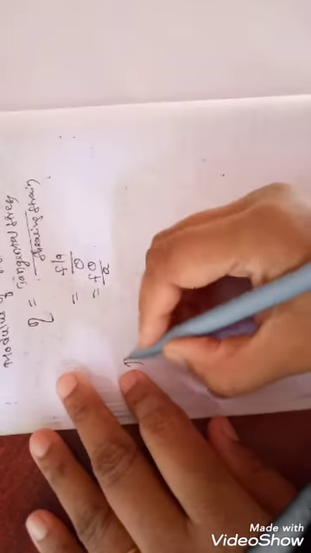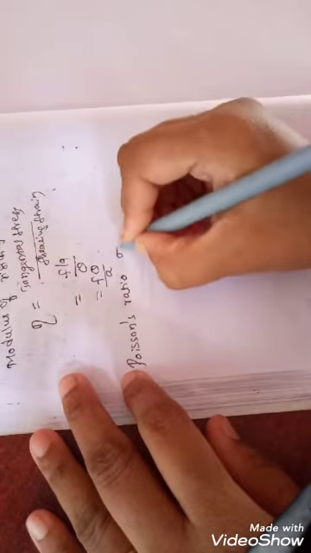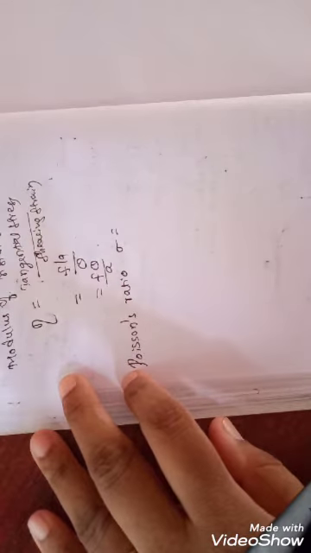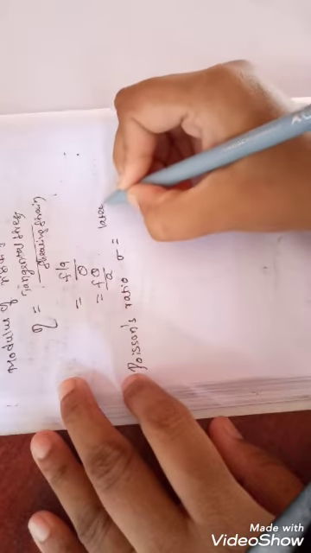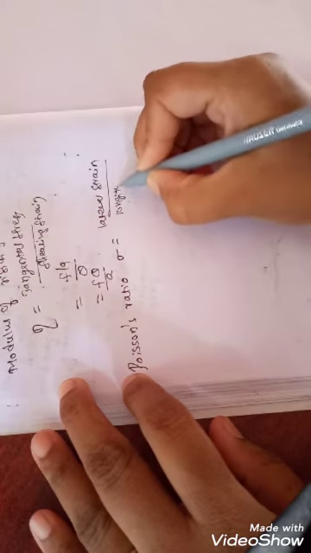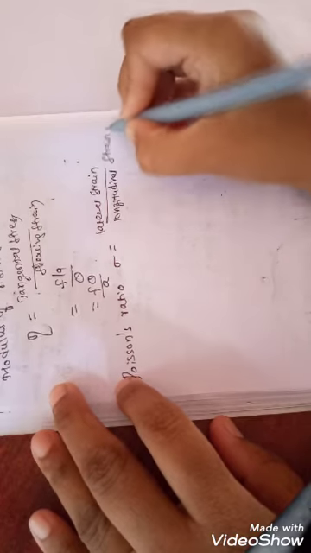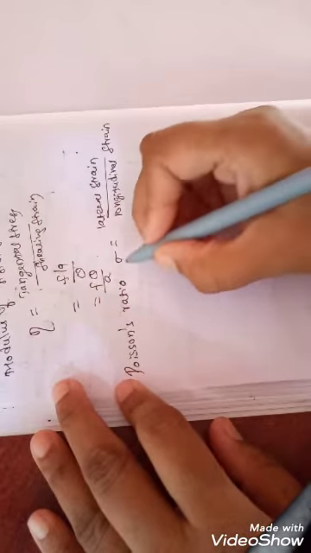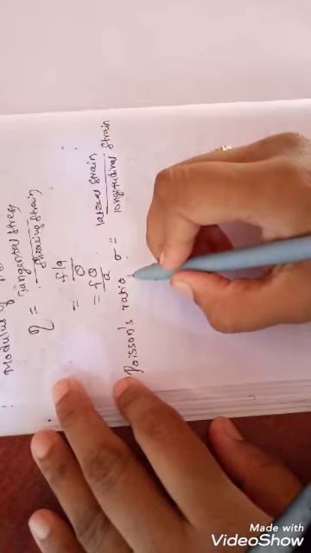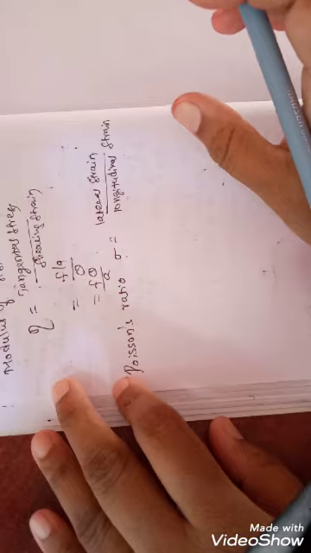Next, Poisson's ratio, sigma. This is defined as lateral strain by longitudinal strain. So this is Poisson's ratio. As it is a dimensionless quantity, because it is strain by strain, it will not have any dimensions or units.